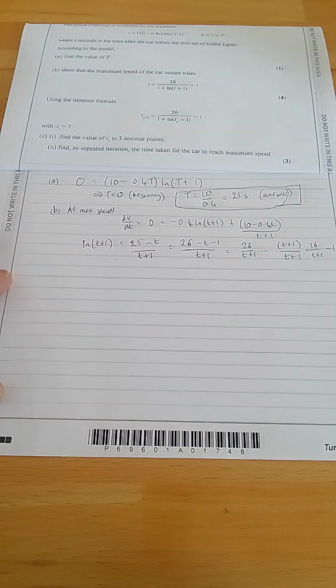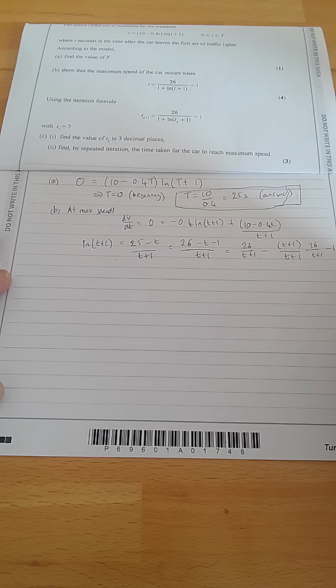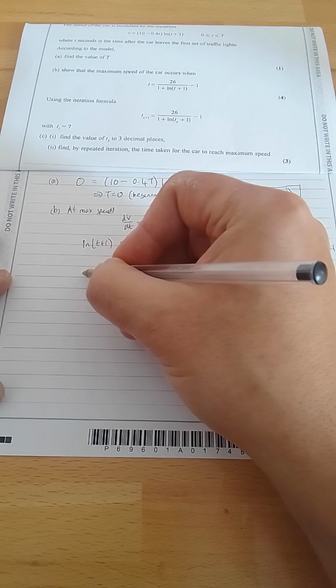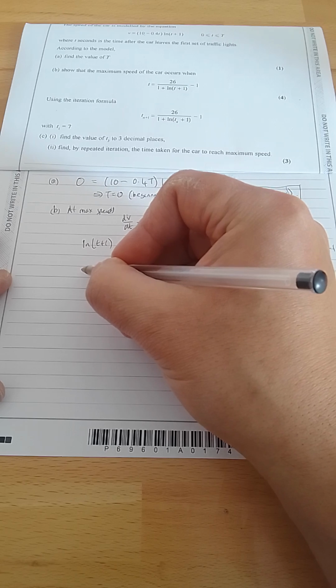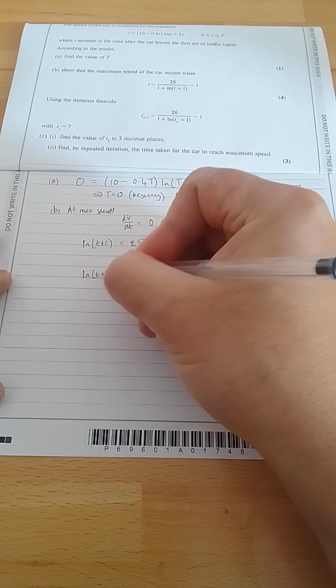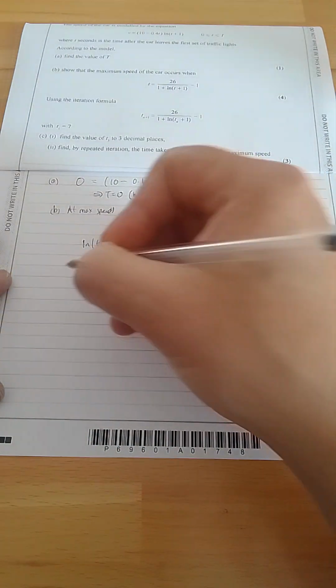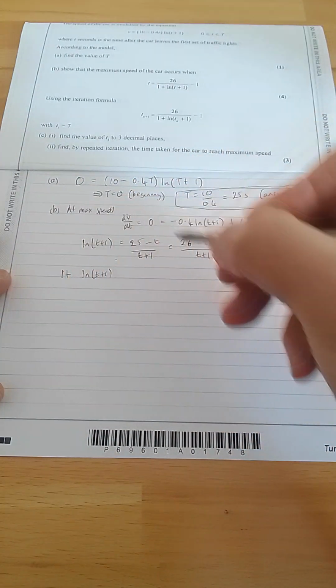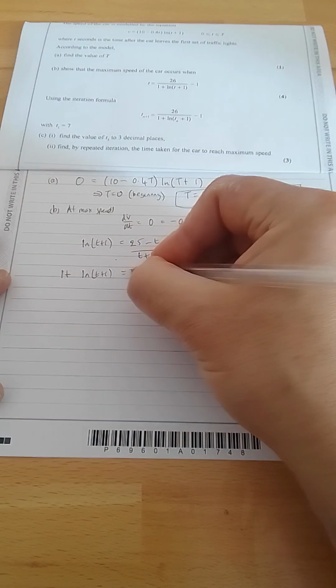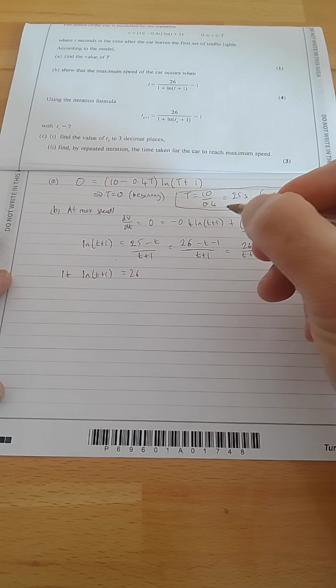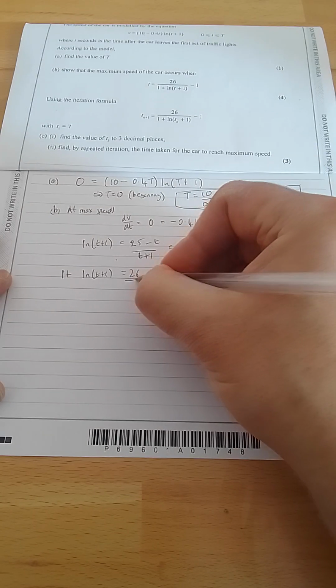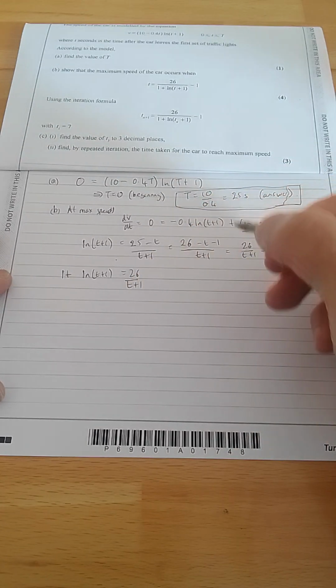Okay, now what I can do is I can now rearrange this a little bit. Should make that equals a bit more clearer. Okay, so now what I can do is say natural log of t, and I'll bring this minus 1 to the left-hand side is equal to 1 plus 26 over t plus 1.